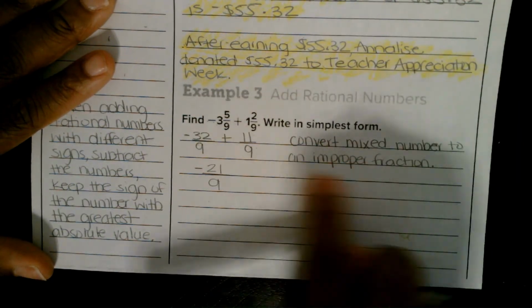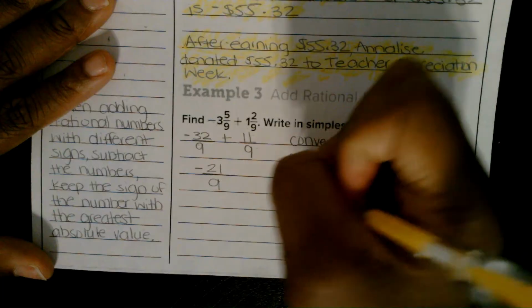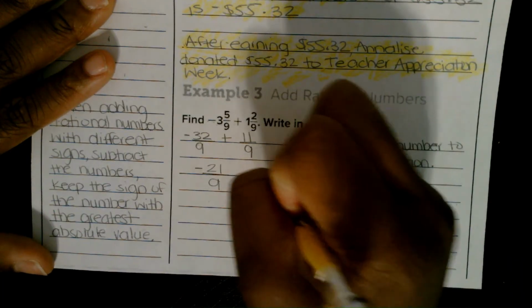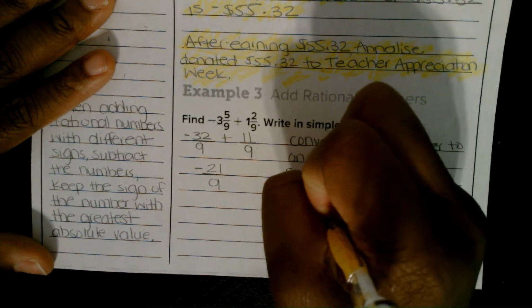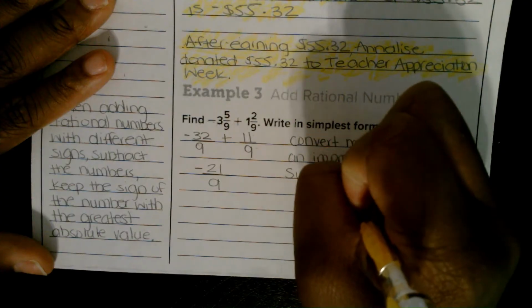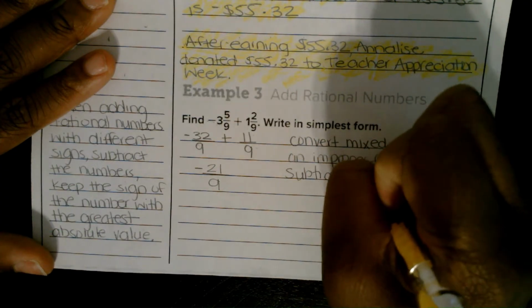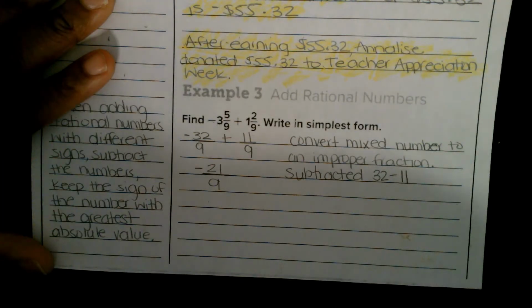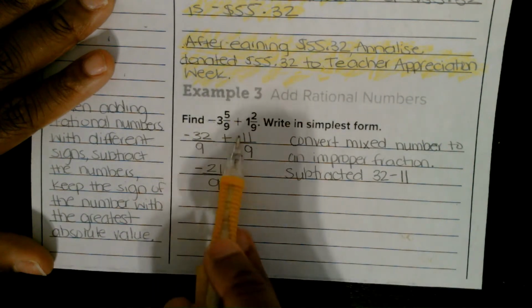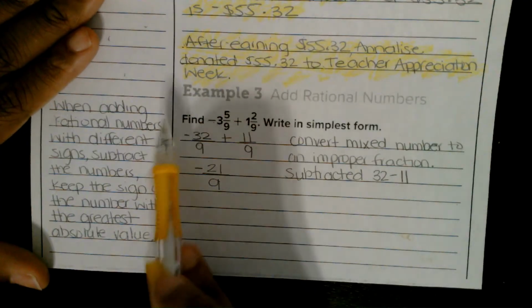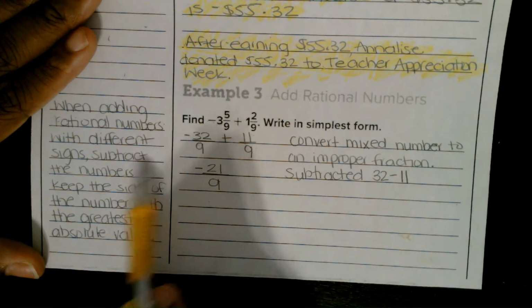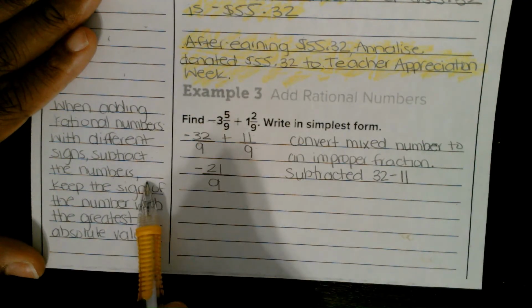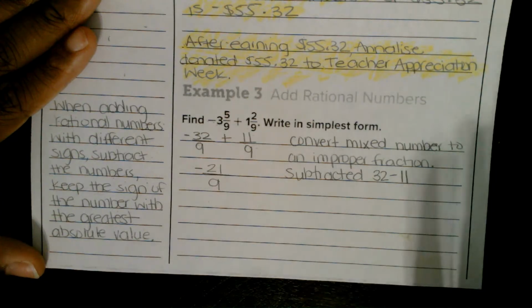Before I do that, I'm going to write on the side here that I subtracted 32 minus 11. And remember, the reason I did that is because these two rational numbers have different signs. And when you're adding rational numbers with different signs, you want to subtract the absolute value of the numbers and keep the sign of the number with the greatest absolute value.